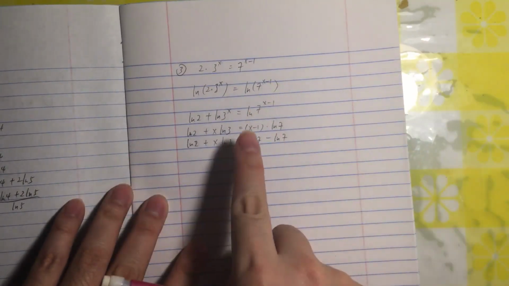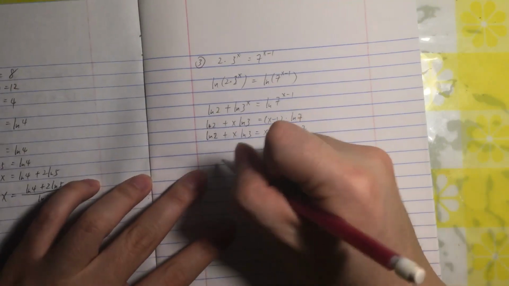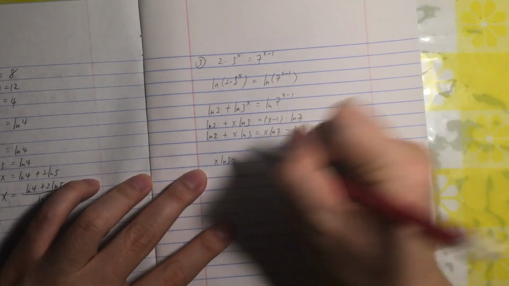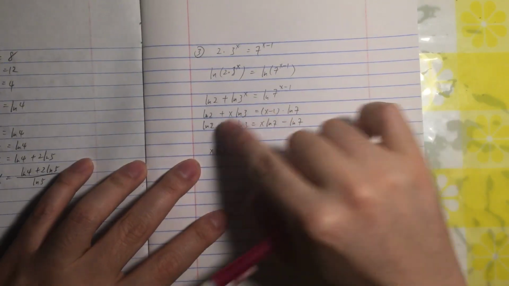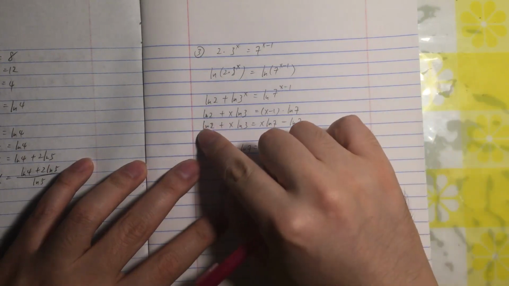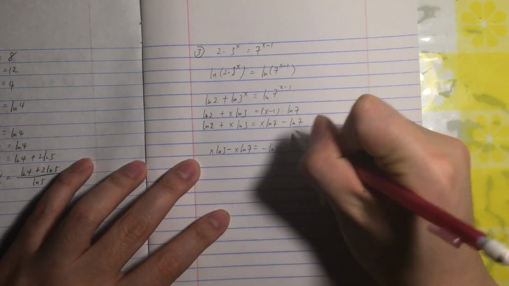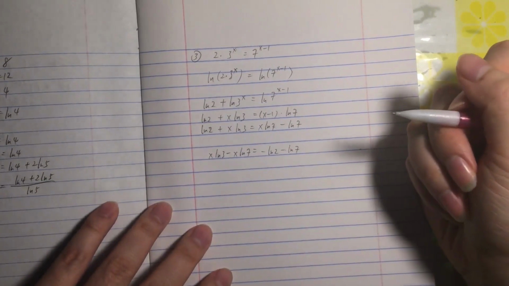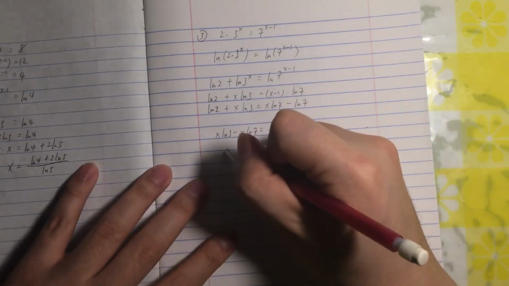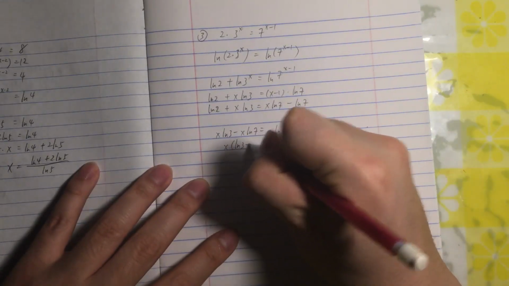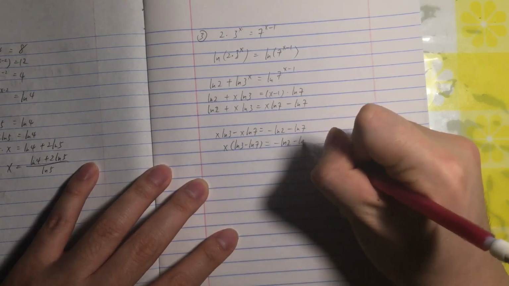Next, try to move x to the left side and ln of 2 to the right side. So here I have x ln of 3 minus x ln of 7. When I move this term from right side to left side, it's positive, I make it negative. And when I move ln of 2 from left side to the right side, it's positive, I make it negative. So I get negative ln of 2 minus ln of 7. Then on the left side, I can factor out x. I get x times ln of 3 minus ln of 7 equal to negative ln of 2 minus ln of 7.